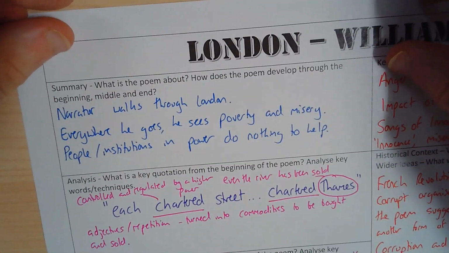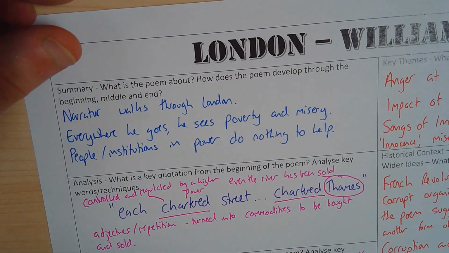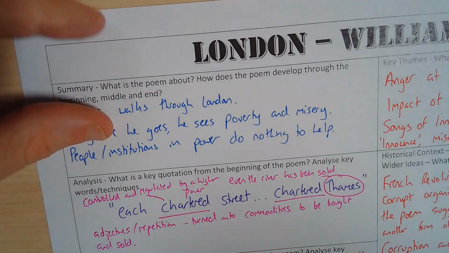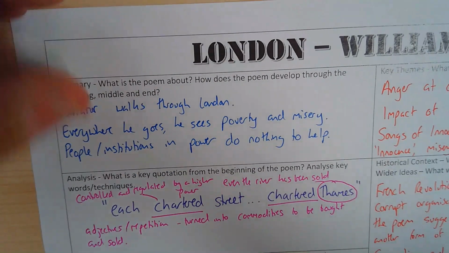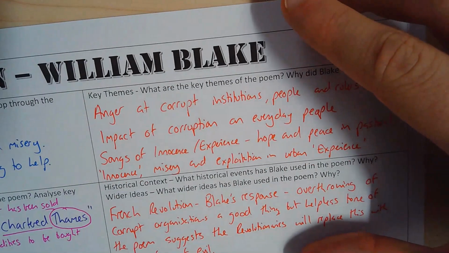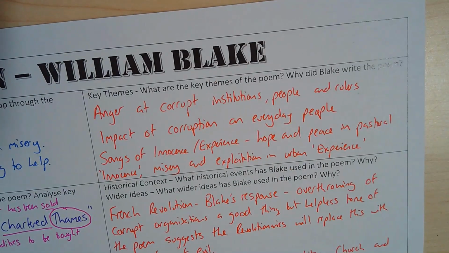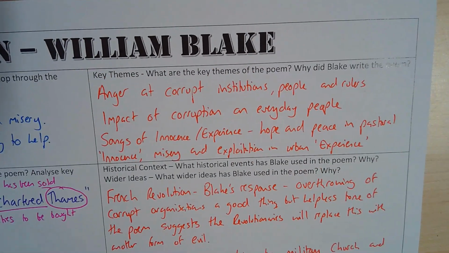Put simply, it's about a narrator who walks through London, and everywhere he goes he sees poverty and misery, and the people or institutions in power, governments, monarchy, the military, the church, are doing nothing to help those people. The key themes of the poem: there's a real sense of anger in this poem through the narrator, through Blake himself, at the corrupt institutions, people and rulers who take power, and actually more of a sense of the impact of corruption on everyday people. We see everything from soldiers, children, poor people, prostitutes, everyone suffers in Blake's London.